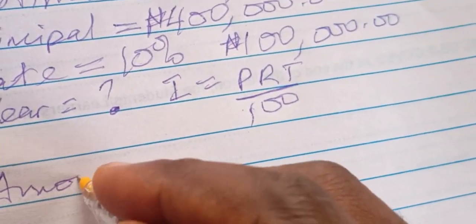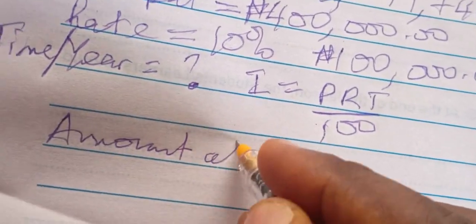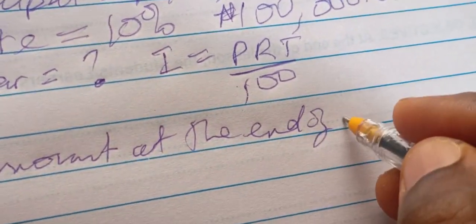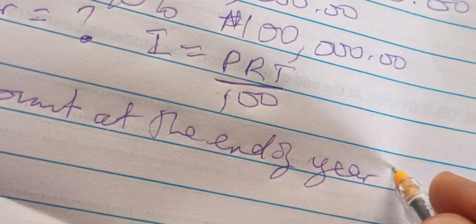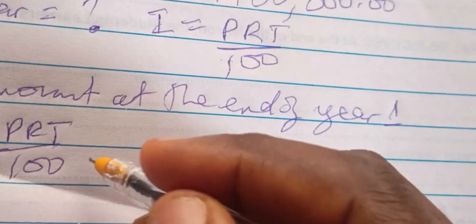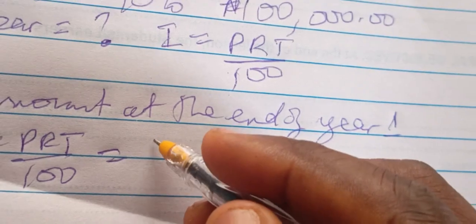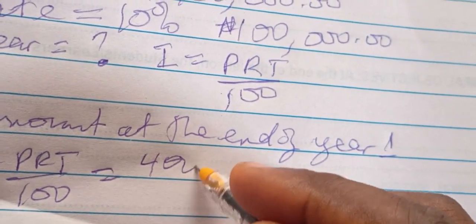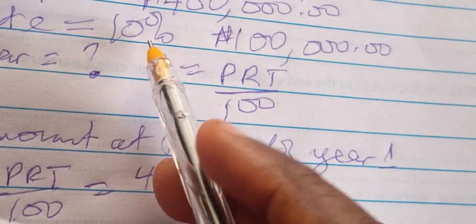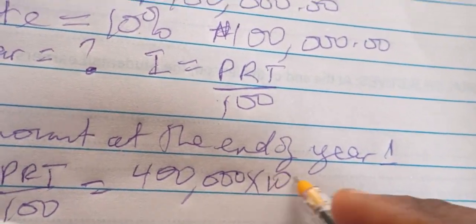So the amount at the end of year one. We all know that I will be equal to PRT over 100, which means our P now is 400,000 multiplied by the rate, which is 10, multiplied by 10.